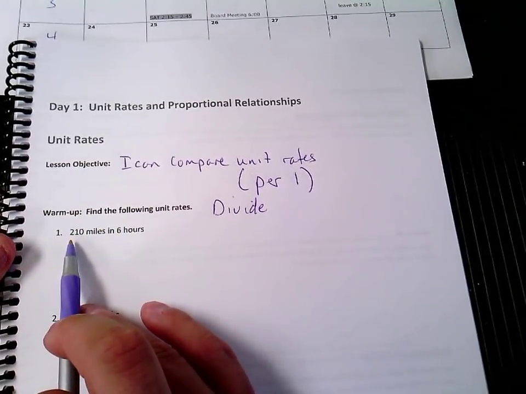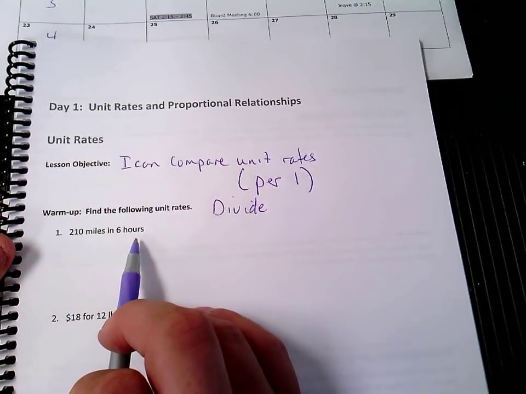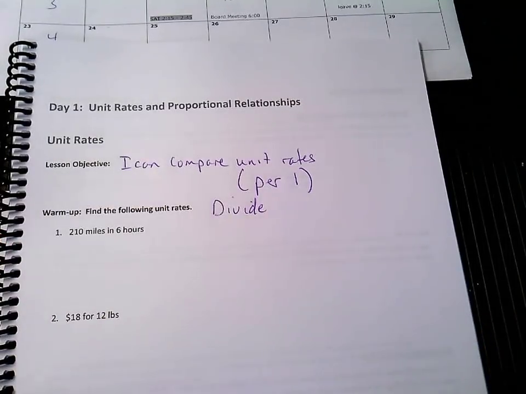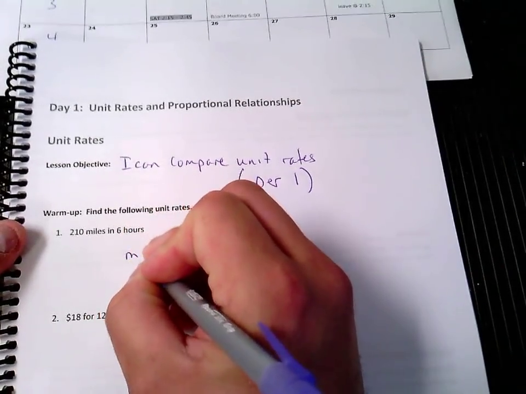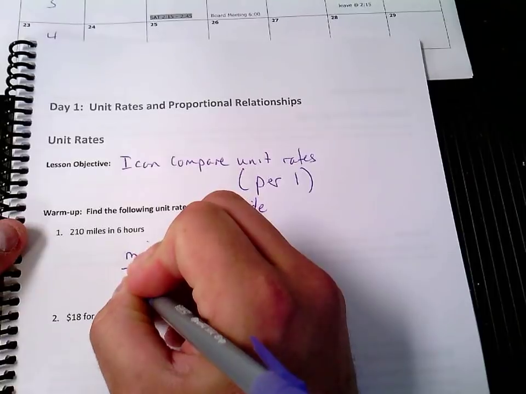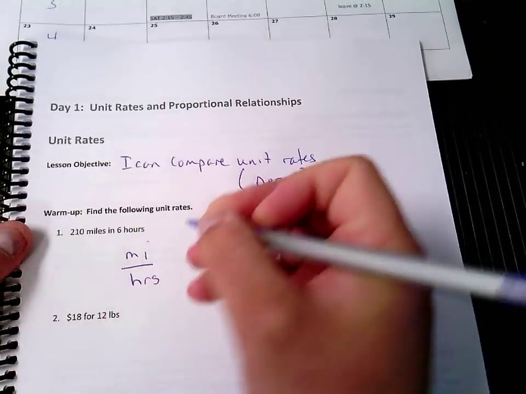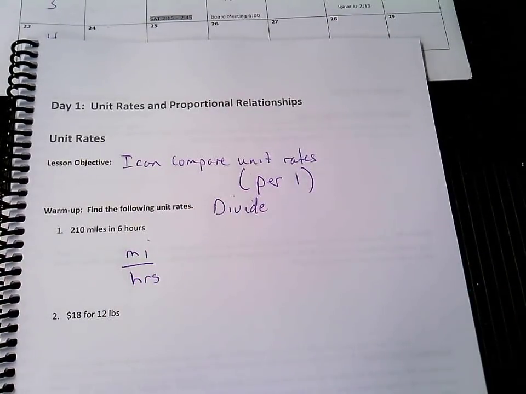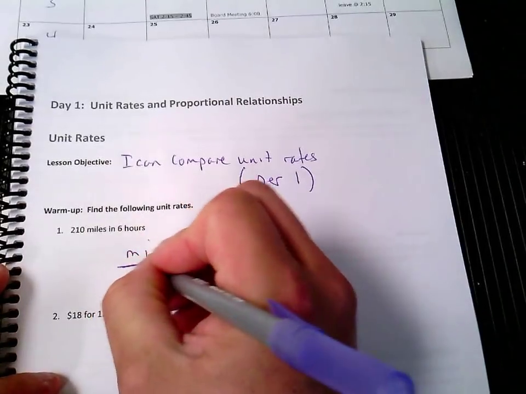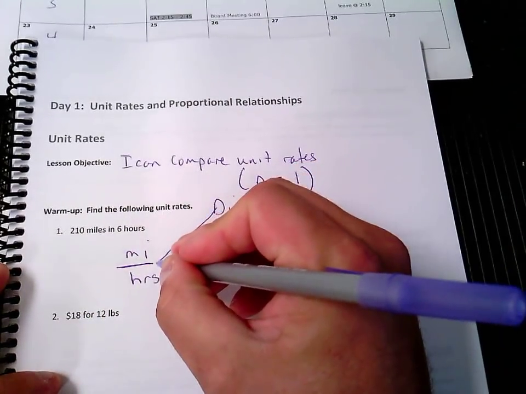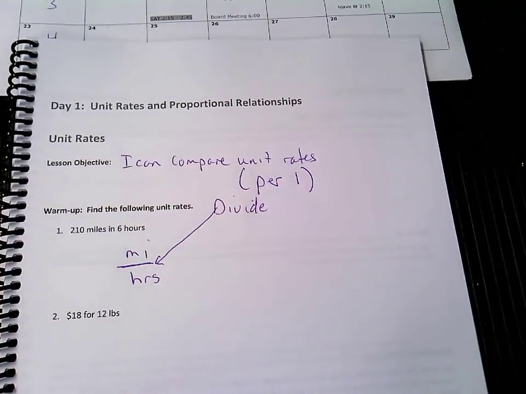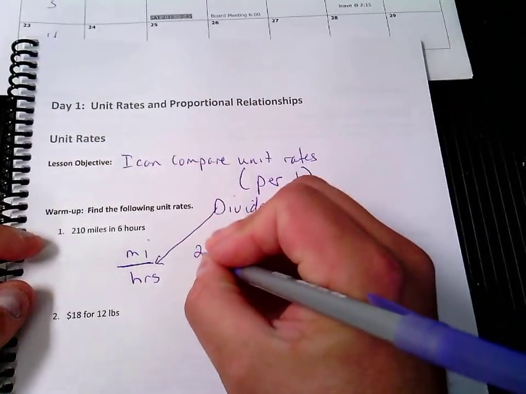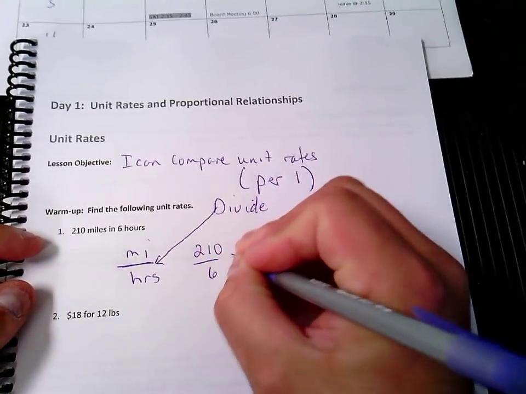The rate of 210 miles in 6 hours. Right. So how we write a unit rate, and what's going to help, is time will generally go on the bottom. So we're going to put miles on top, hours on the bottom. And this bar here means that we're going to divide. And the only way you're really going to mess this up is if you divide backwards. Okay. So we're going to put miles on top, 210 divided by 6.